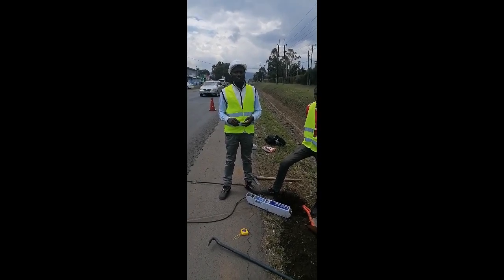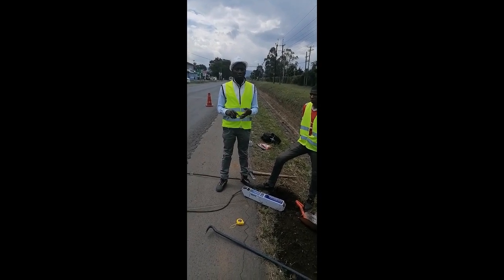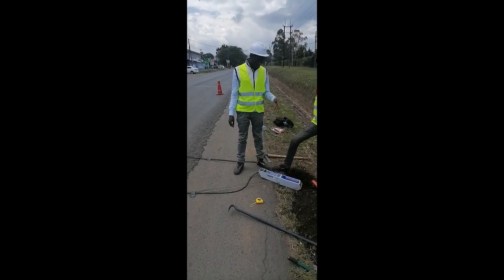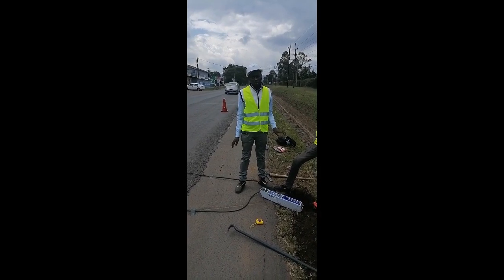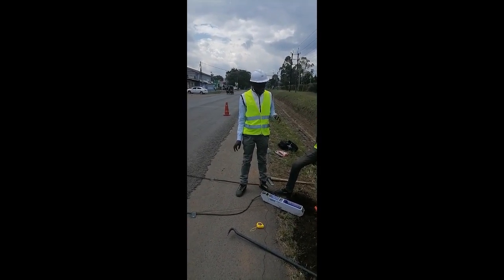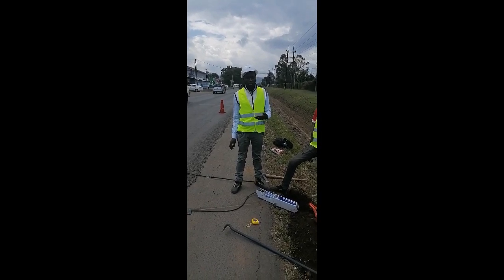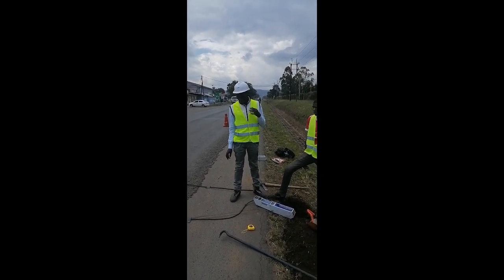We will see vehicle classification in terms of wheels, two-wheeled vehicles, three-wheeled vehicles, and many other parameters as the software will generate. This equipment has proven to be very efficient, and actually you can use it for your traffic count instead of having people stationed on the road doing the traffic count manually.